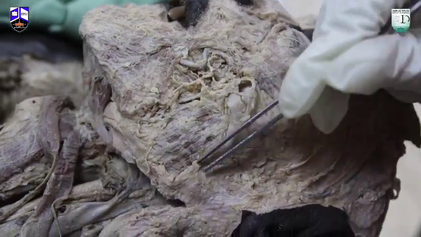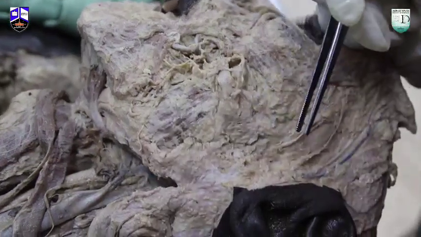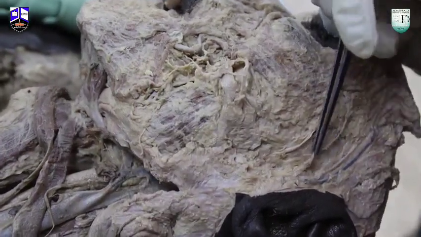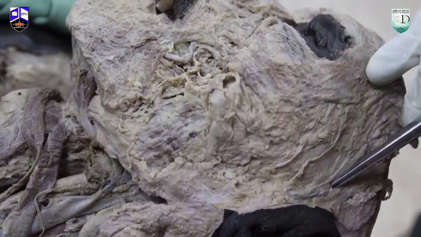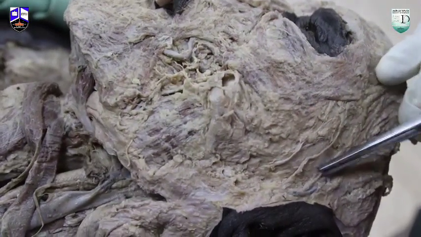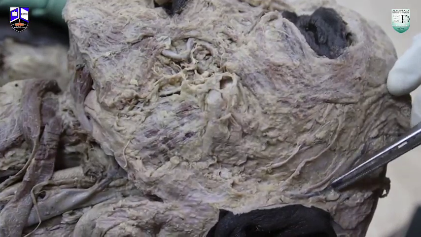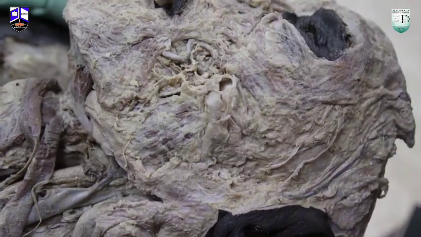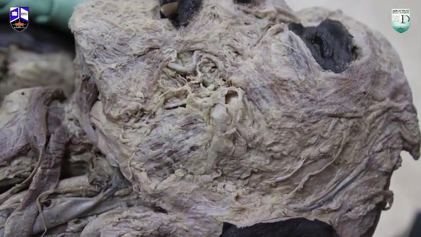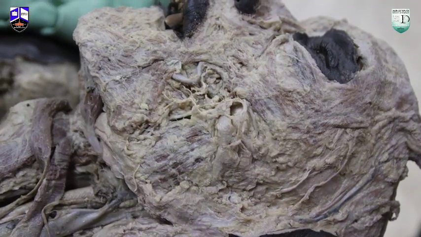Also extending from the upper pole of the parotid gland, more posterior to the zygomatic branches, are the superficial temporal vessels. This is the superficial temporal artery and the accompanying superficial temporal vein. That's all about the parotid gland in this station.